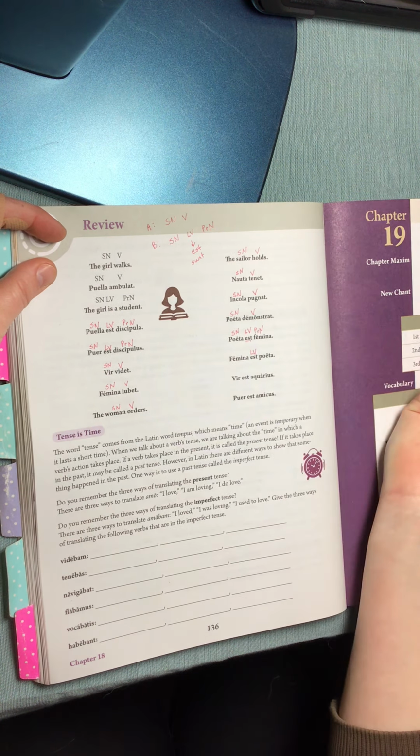All right, vir est Aquarius. Also have an est, which means it's a linking verb, so we're looking at pattern B up here. So est is our linking verb. Vir is our subject noun.